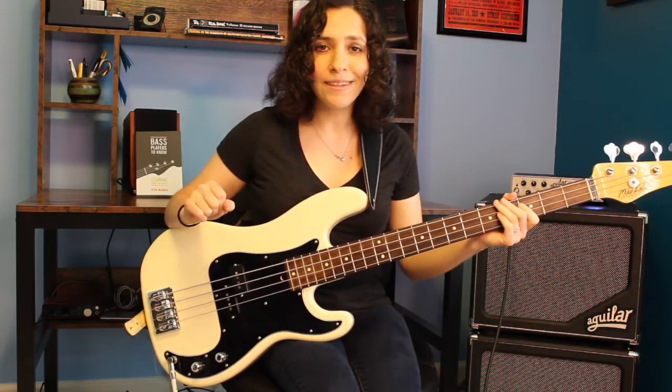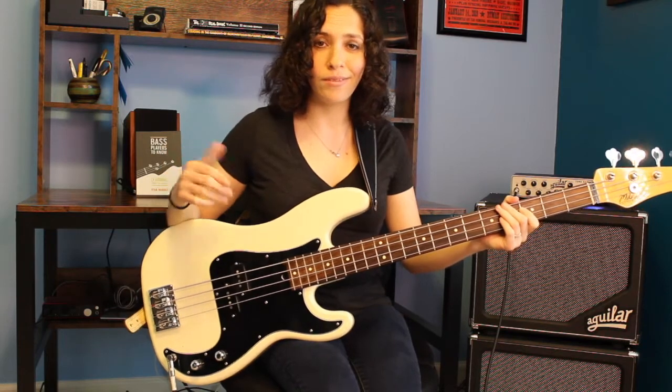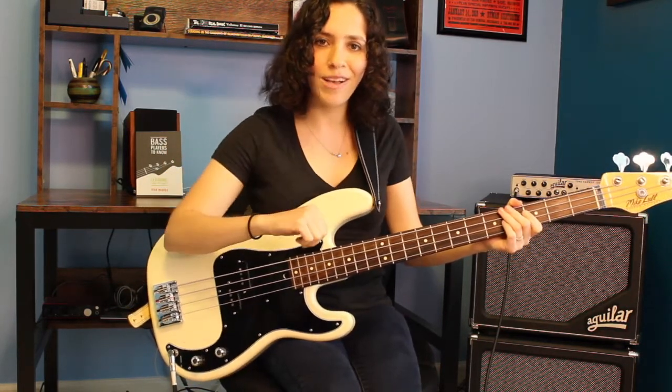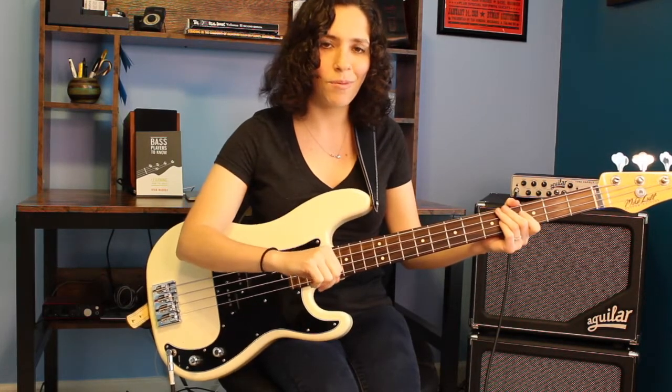So it's a little bit dissonant, but that's a good thing. It helps create a little bit of tension that tells the band to hang on and follow along as we move through the chord progression.